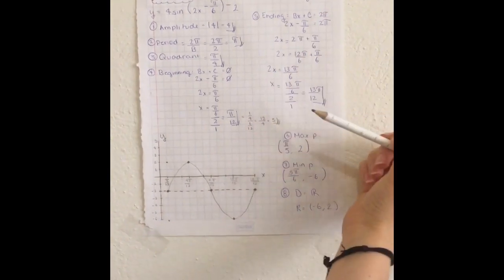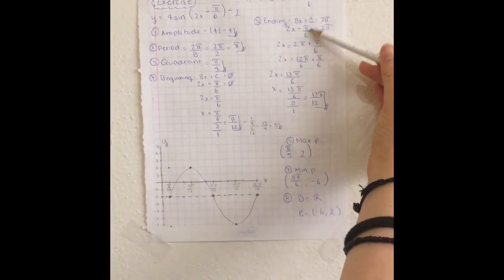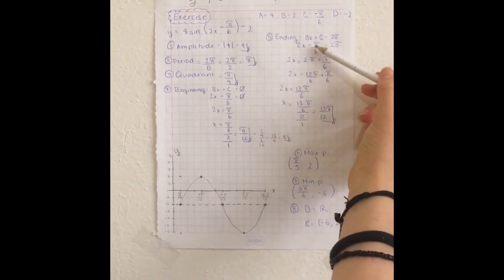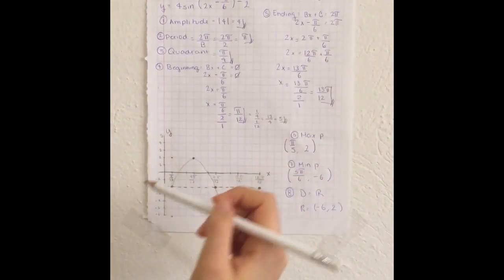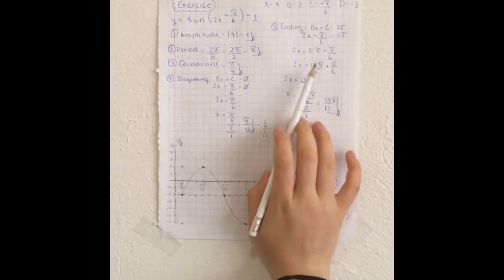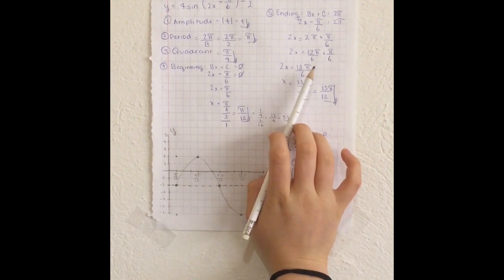Then we get the ending, which will be bx − c equal to 2π, which will be 2x − π/6 = 2π. Now we pass the π/6 to the other side and we make an addition.